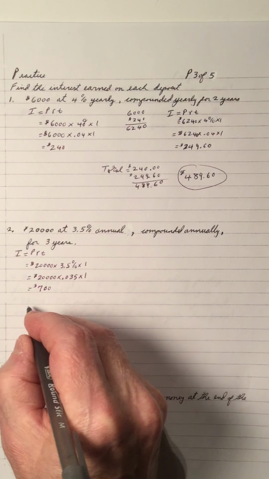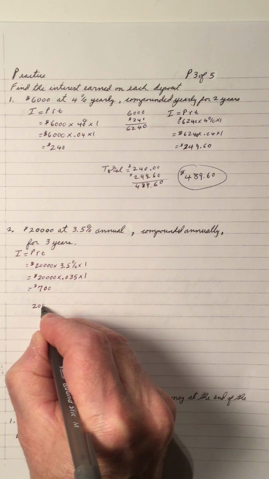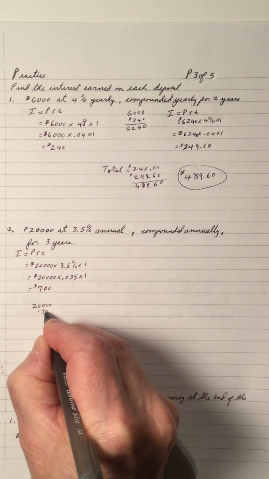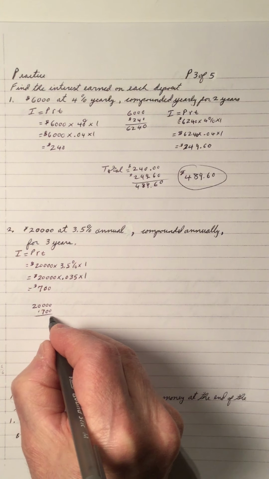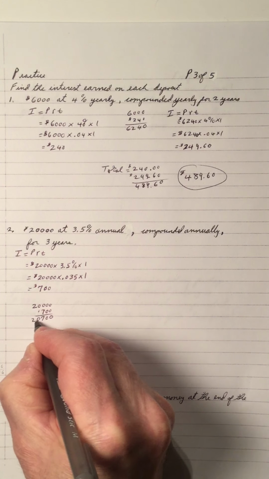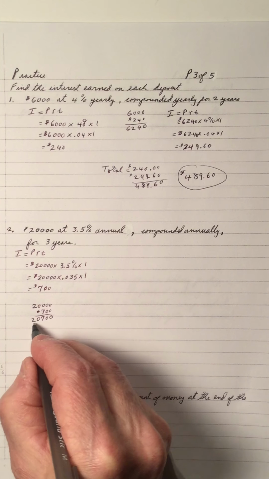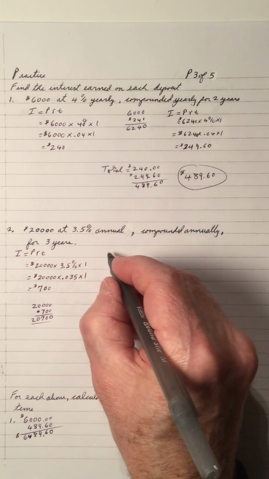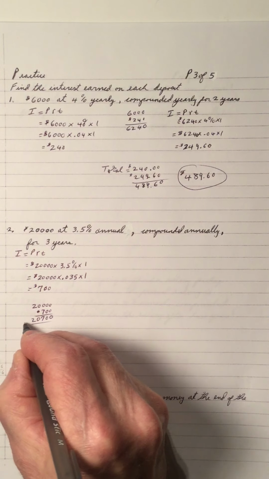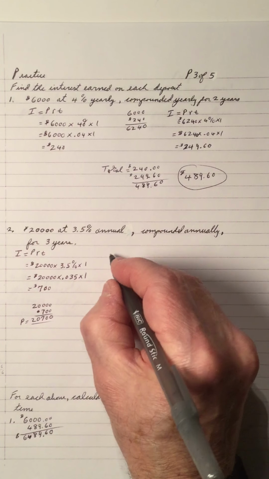That means that now you have $20,000 you put in, and it made $700 in interest. That's not there, I made a mistake. So you got $20,700. So when you start off the second year, you have a new principal, because that money's in the bank.